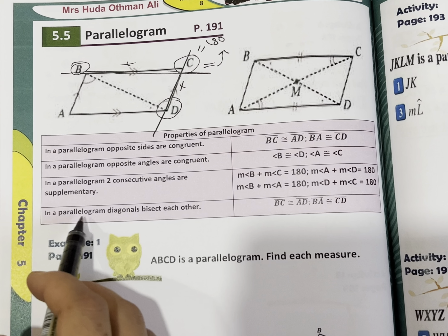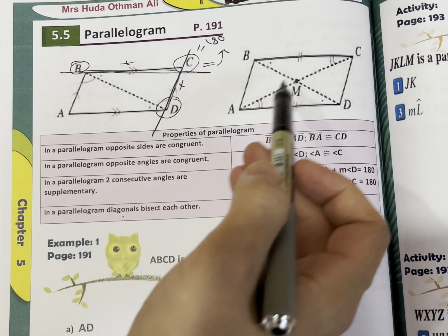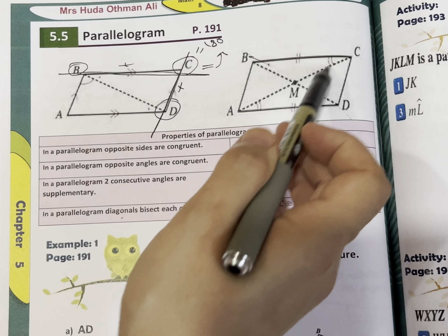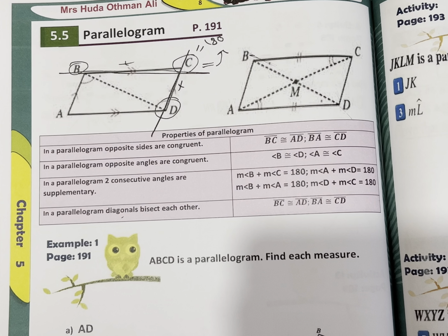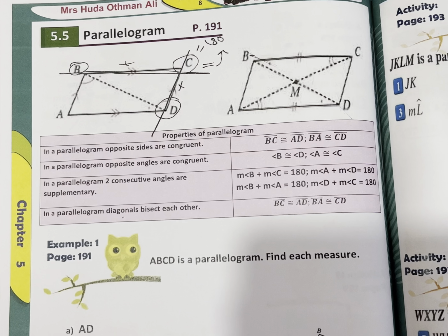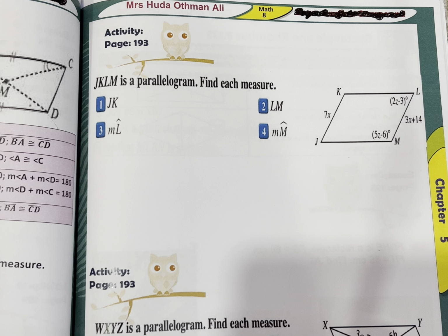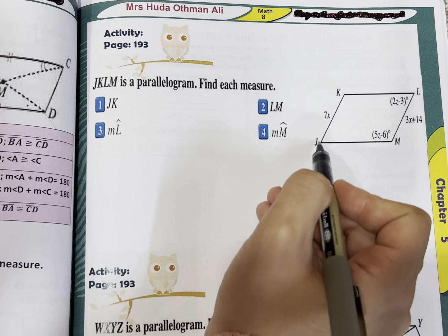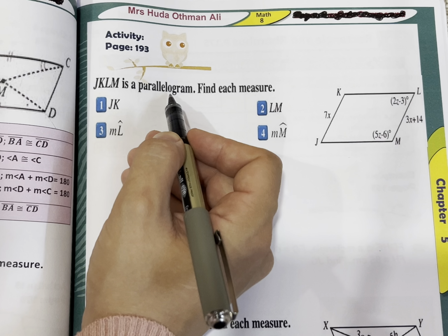Okay. In a parallelogram, diagonals bisect each other. So those two are called diagonals. AC and BD, these are diagonals and they bisect each other at point M. Now let's start solving this activity. We have JKLM. JKLM is a parallelogram. Find each measure.